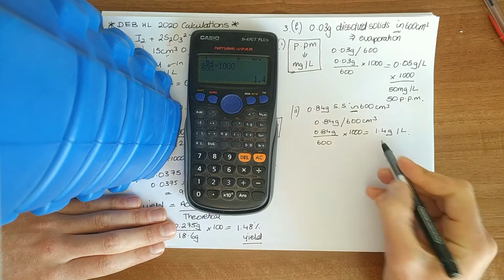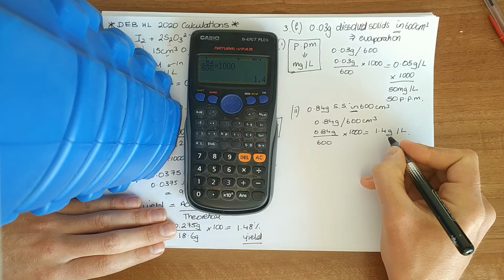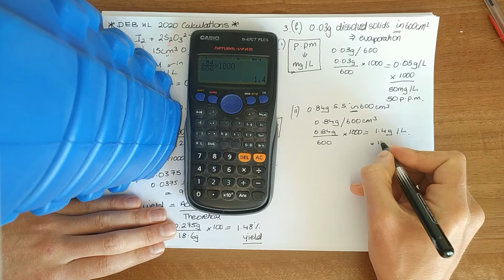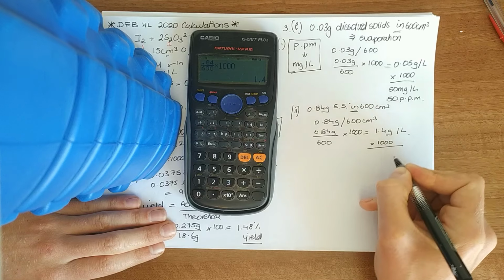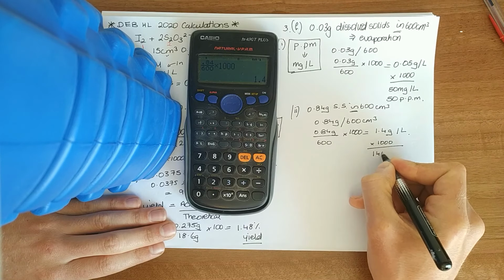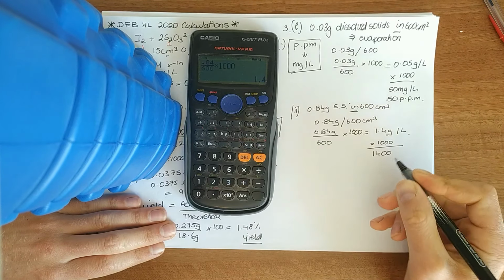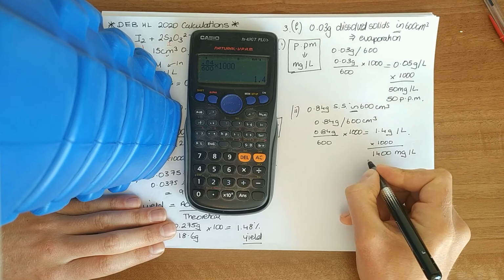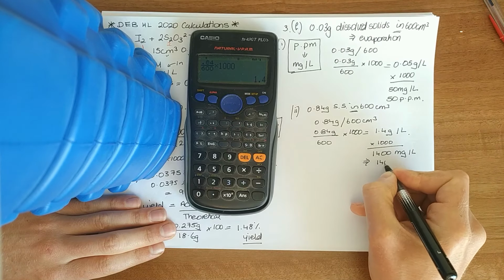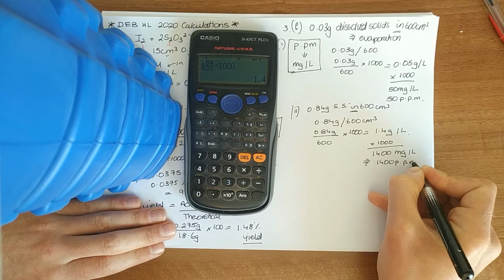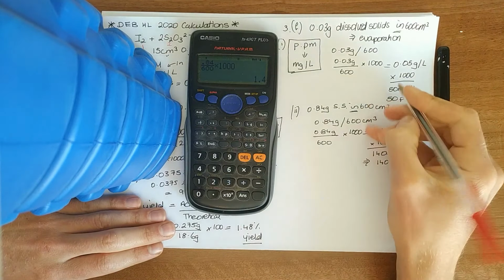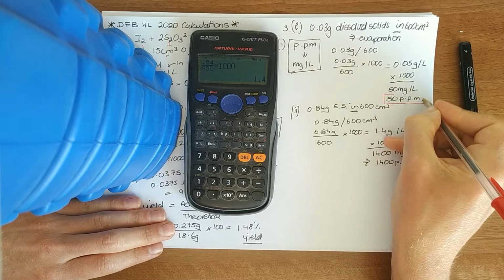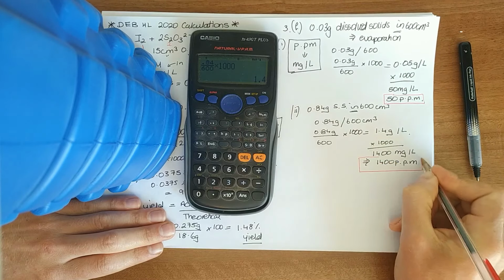Parts per million is the same as milligrams per litre. We have grams. To change grams into milligrams, you times it by 1,000 because it's used for very dilute solutions. So generally you'll be getting really small answers. That's 1,400 milligrams per litre, which is the same as 1,400 parts per million. I know we're racing through these. If there's any problems, just let me know. We'll go through it slowly.